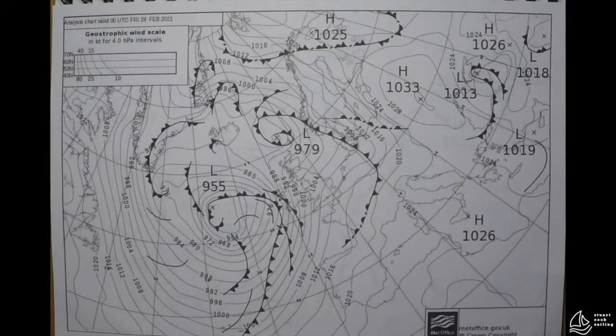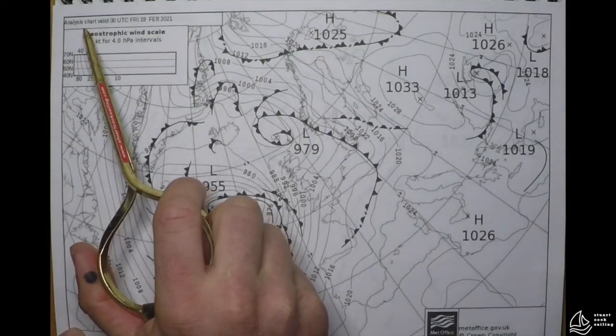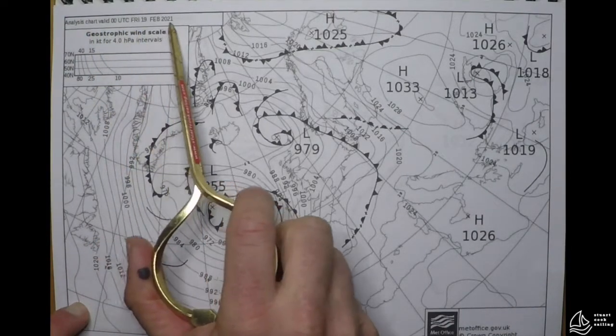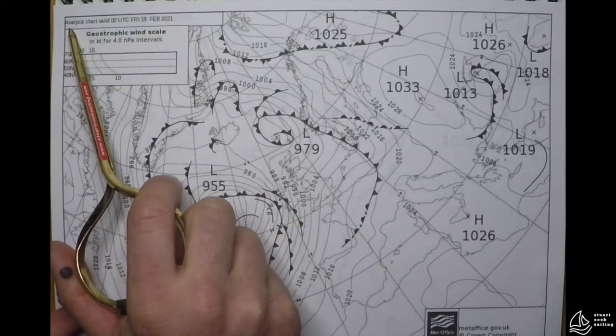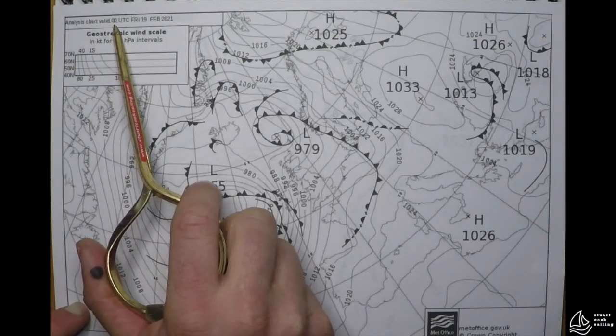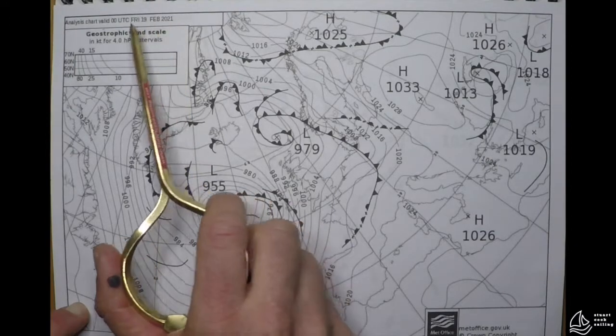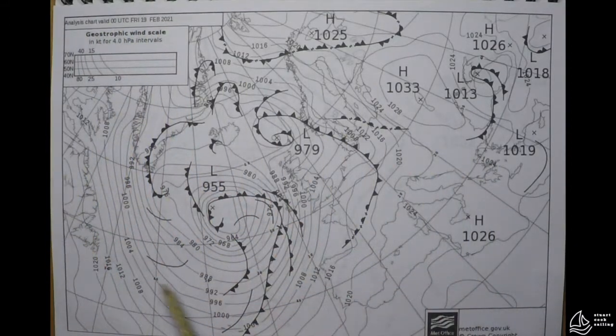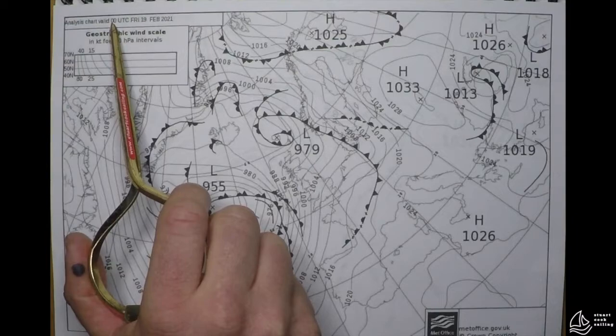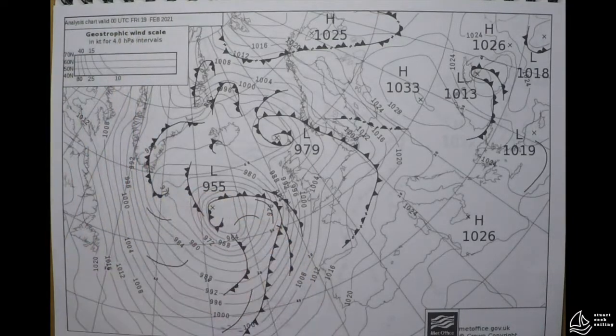So one of the first things that we should be aware of with our surface pressure chart is the issue of time and date. So this was the analysis chart valid at 00 UTC Friday the 19th of February 2021. So this is what was actually occurring at midnight on the morning of Friday the 19th.